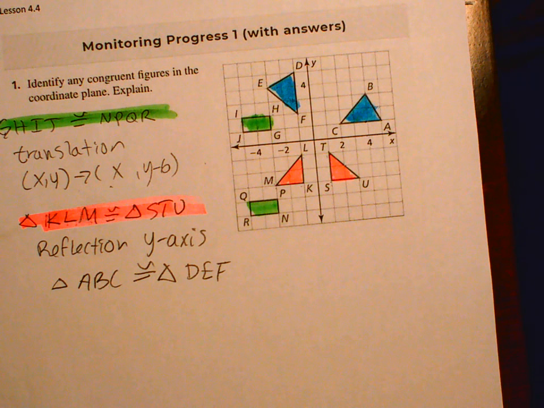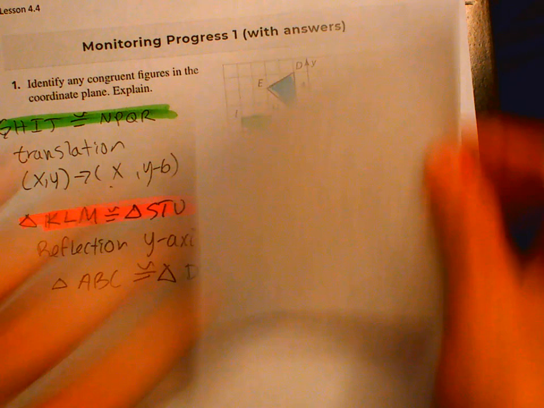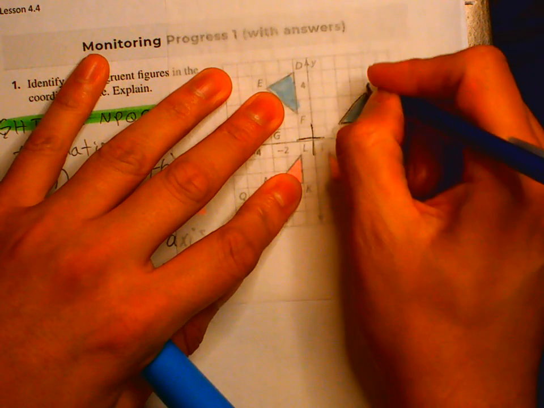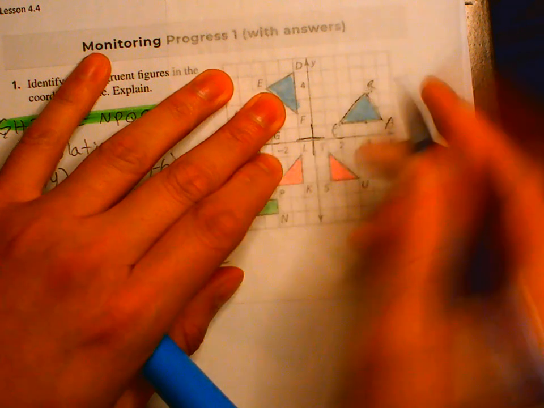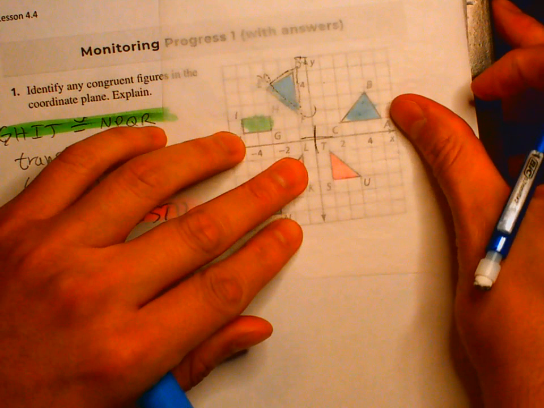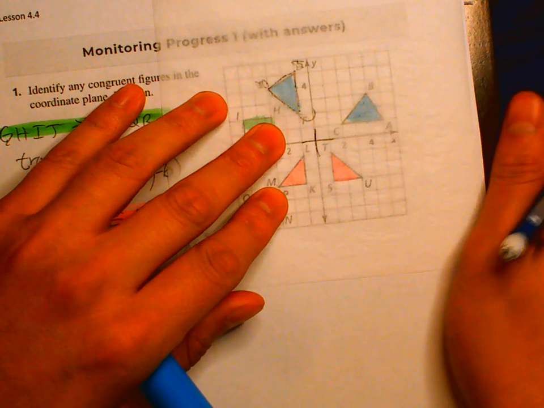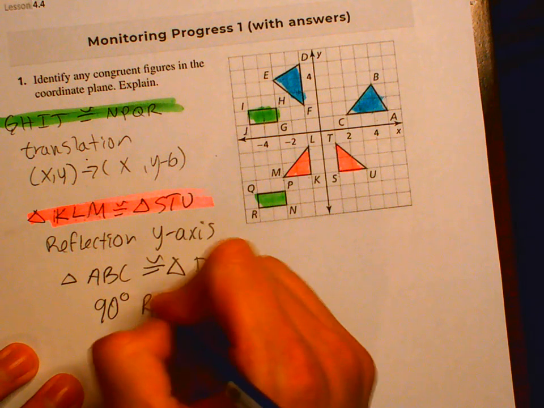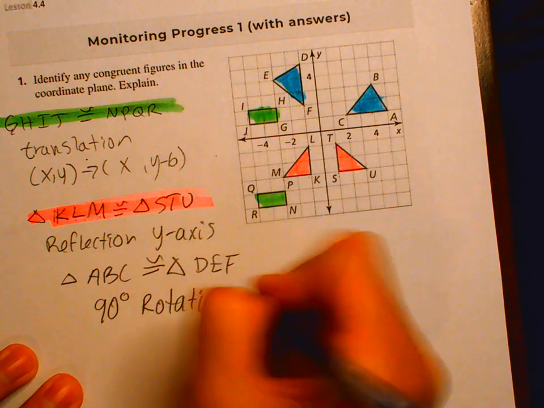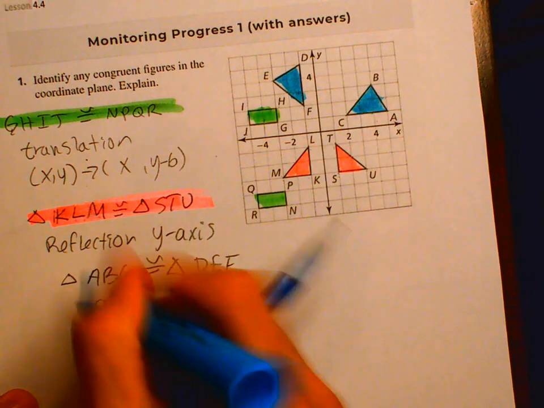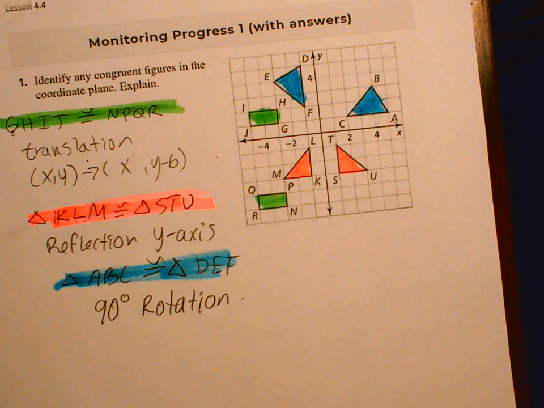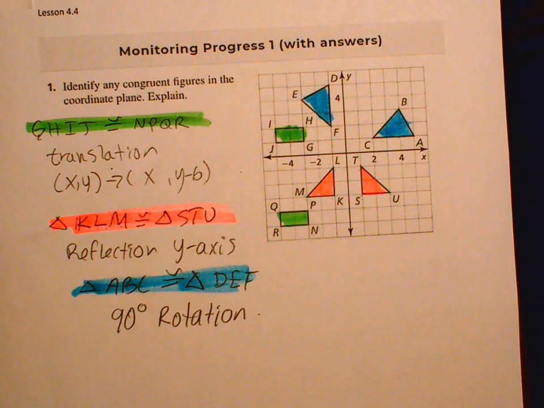So I'm going to use a patty paper just to make sure. Okay, so if I were to copy this down and rotate it 90 degrees, you can see that it perfectly matches it. So yes, it is going to be a 90-degree rotation, counterclockwise. Okay, so that is monitoring progress example number 1. Let's look at example number 2.